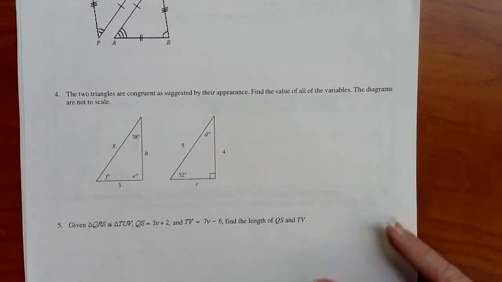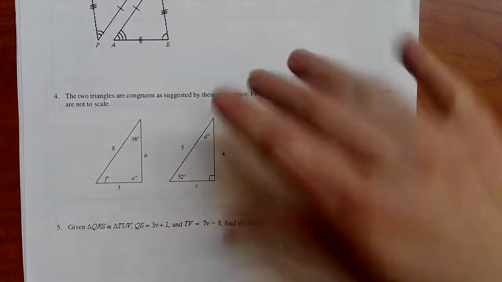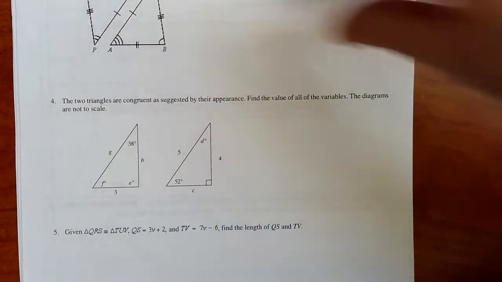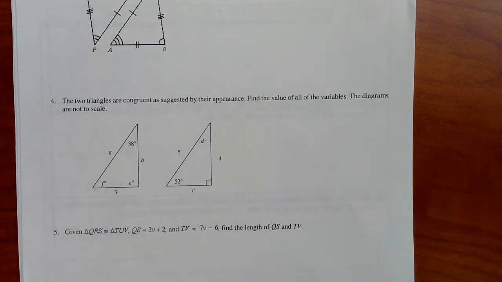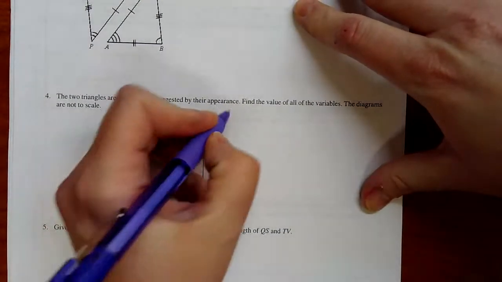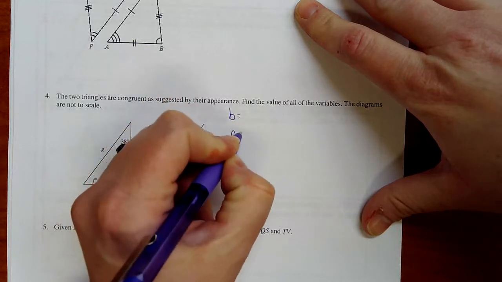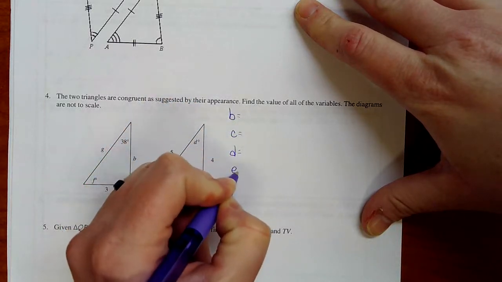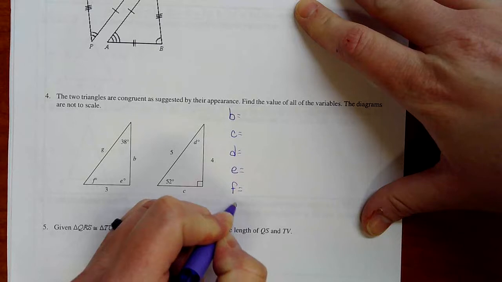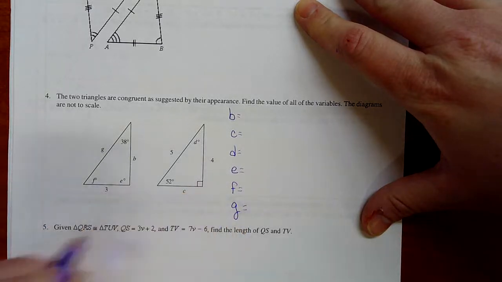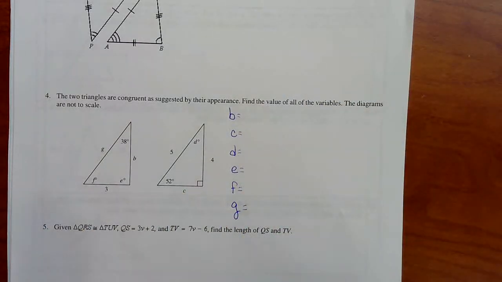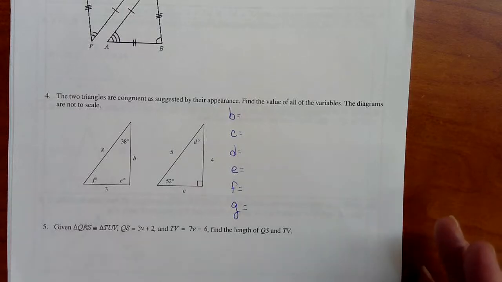Number four. These two triangles, the way that they're sitting, are congruent as suggested by their appearance. So that means you actually can trust this picture. Find the value of all the variables. The variables are B, C, D, E, F, G. I think that's it. Basically you're just matching up the sides and figuring out what corresponds to what.